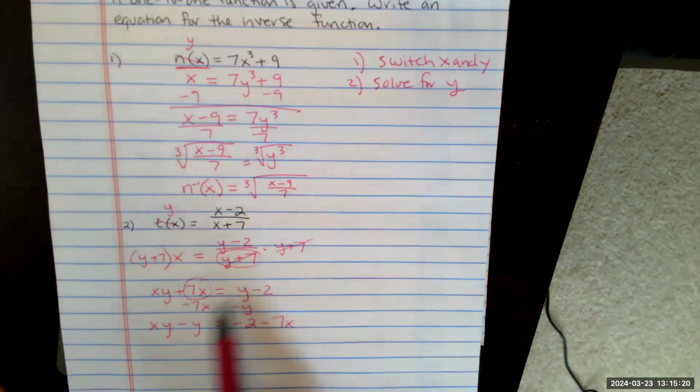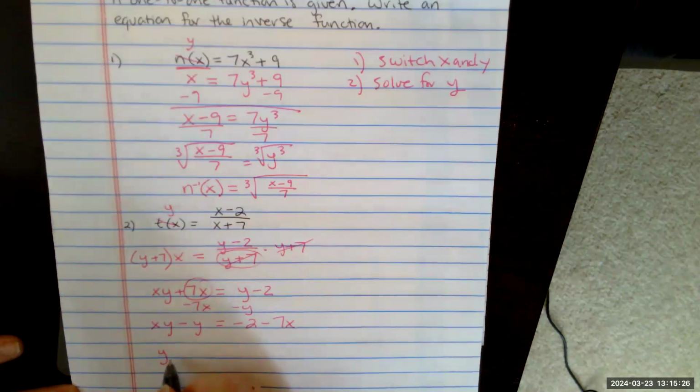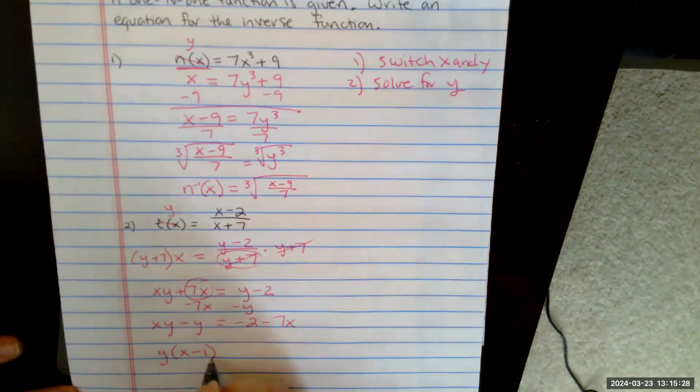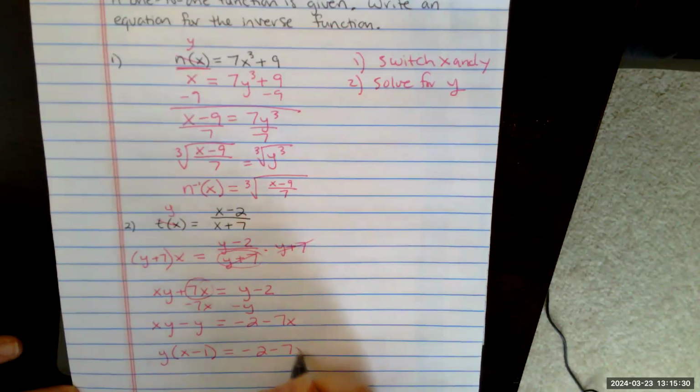So anything with a Y, I put on the left side. Anything that did not have a Y, I put on the other side, so that now I can factor that Y out, and then I'll be able to get it all by itself.